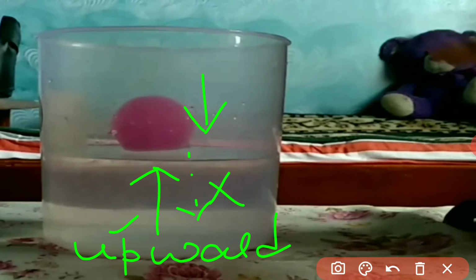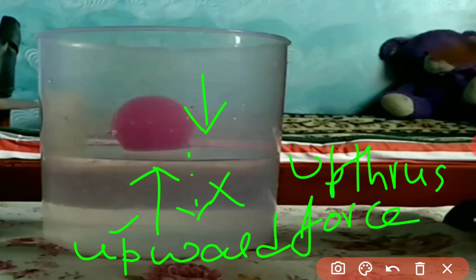So this property of the liquid or the fluid to resist the ball from coming down, it is applying one upward force. So to resist the ball from coming down, it is applying some upward force. This upward force is known as upthrust. I hope you have understood till here.